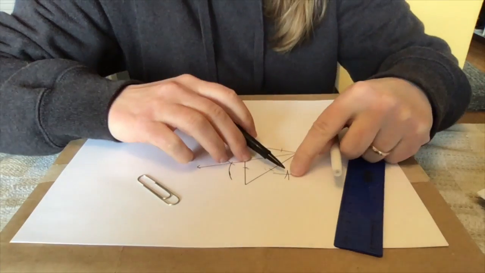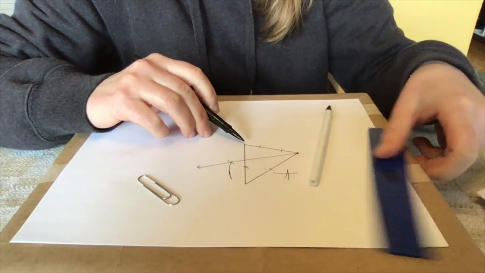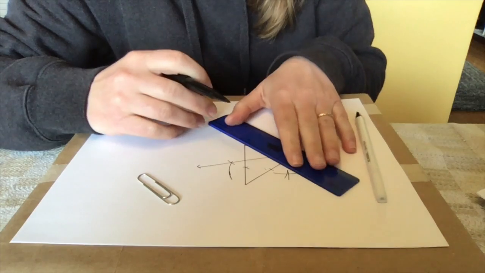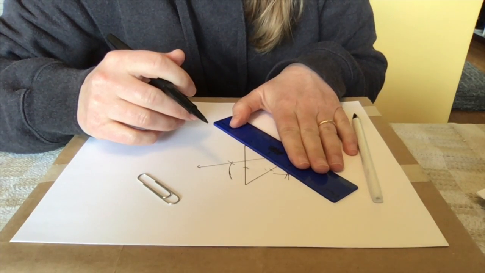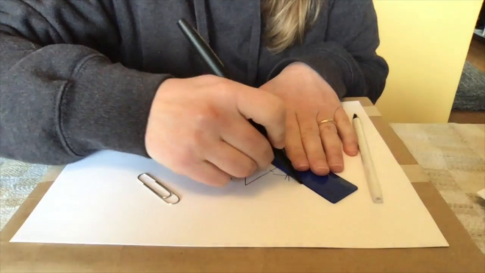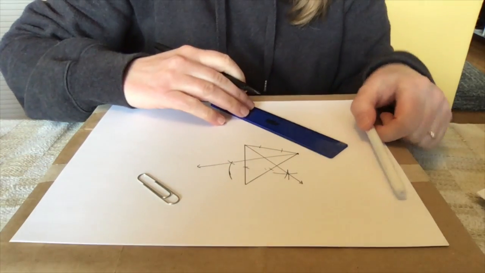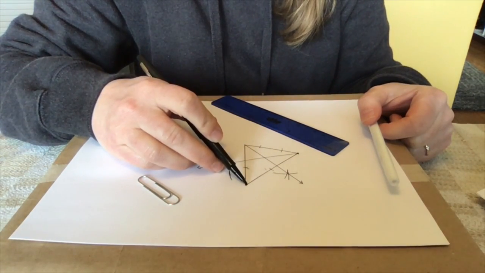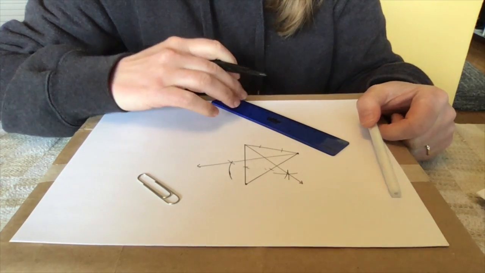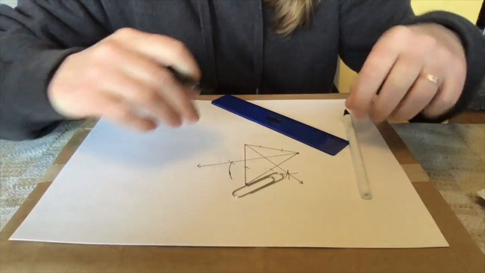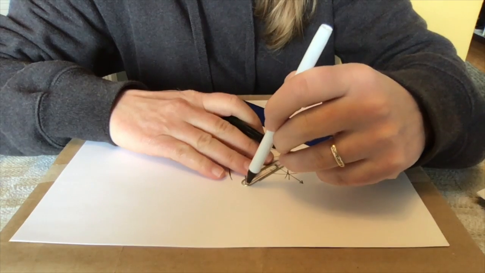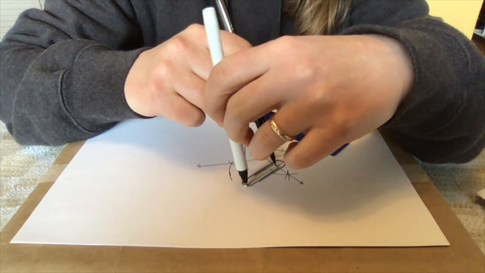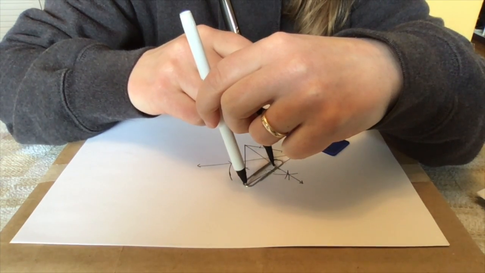Okay. That point and this point I connect, that will be the angle bisector of the second angle. I'm going to bisect this angle, I bisect this angle. Now I need to come up here and bisect that last angle. I'm going to make a little mark there.